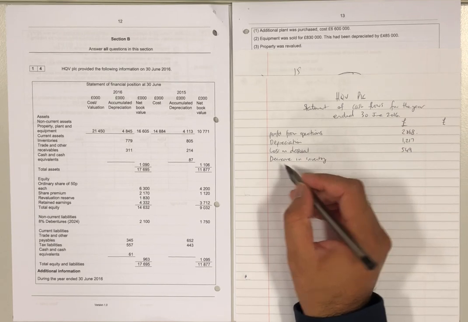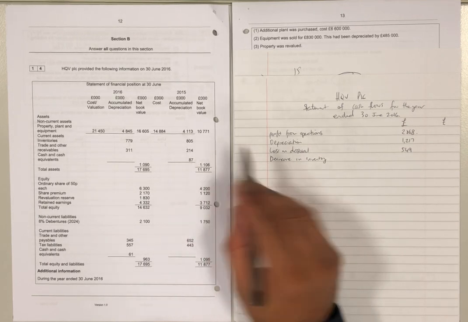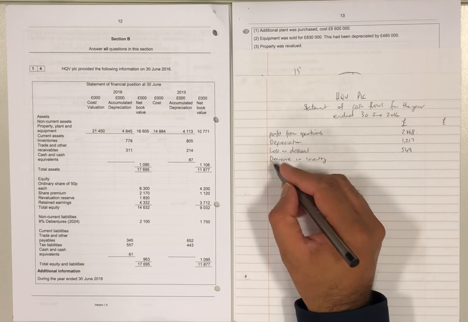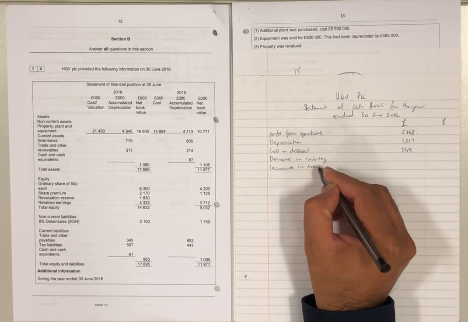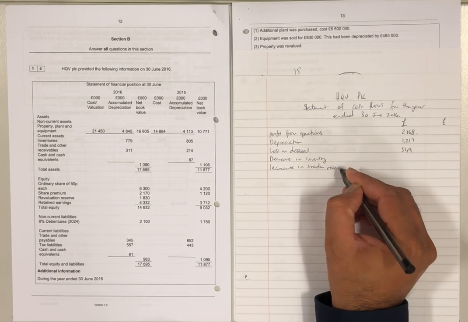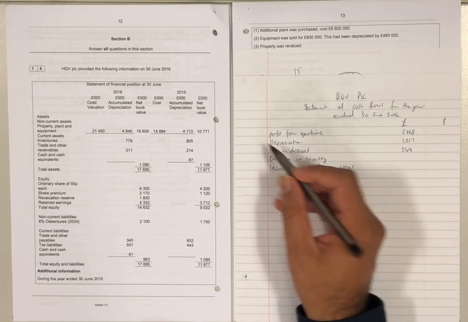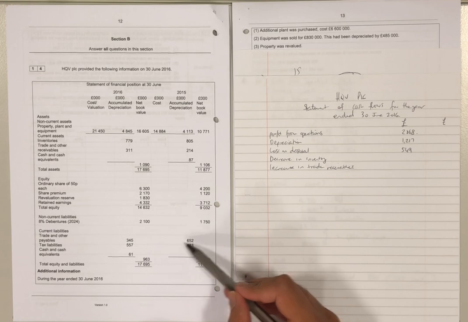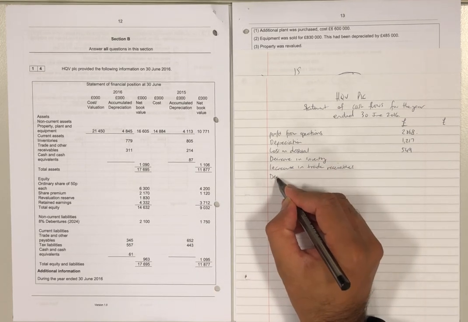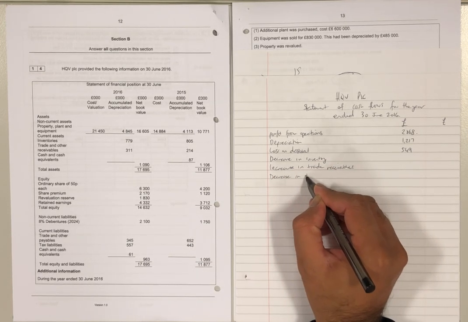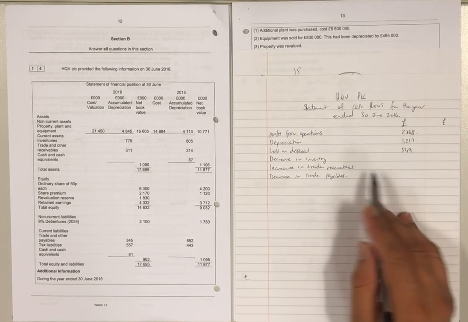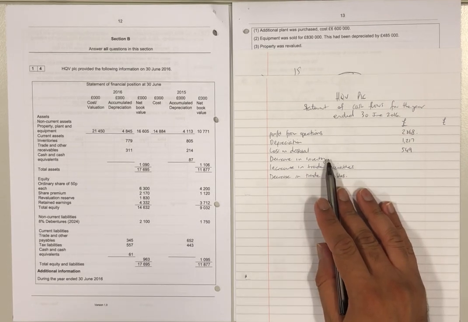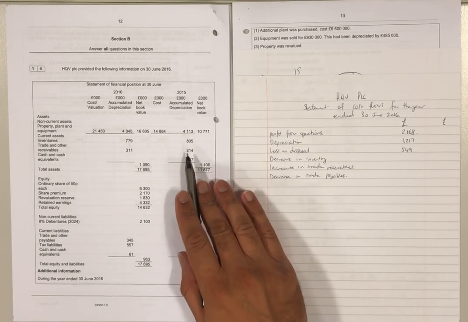And then trade receivables went up, an increase in trade receivables, and trade payables went down, so a decrease in trade payables.